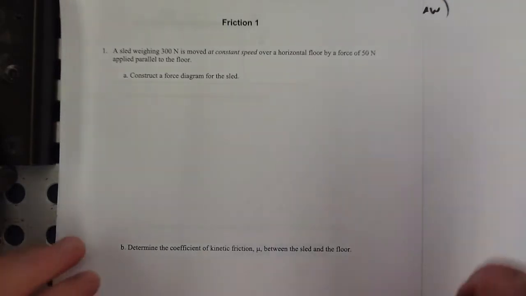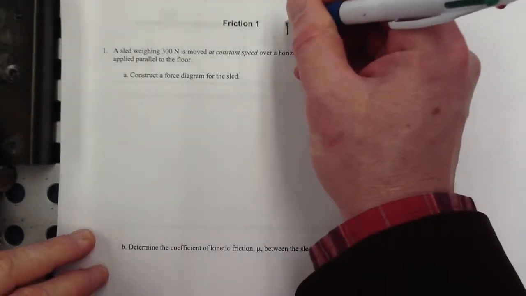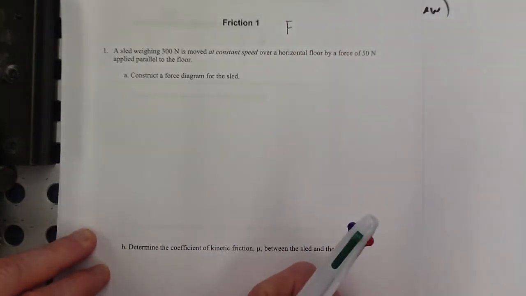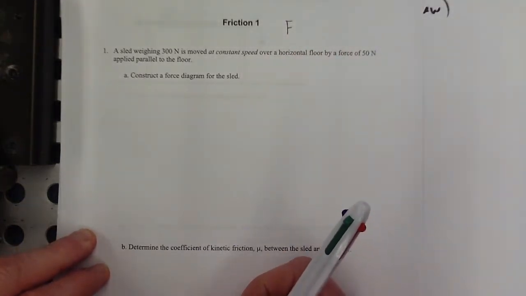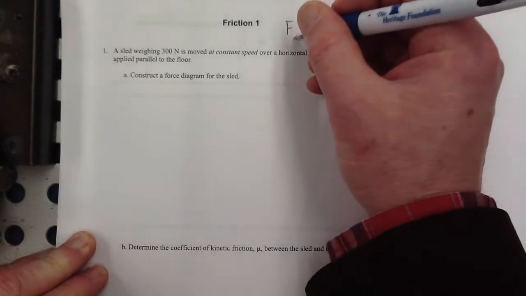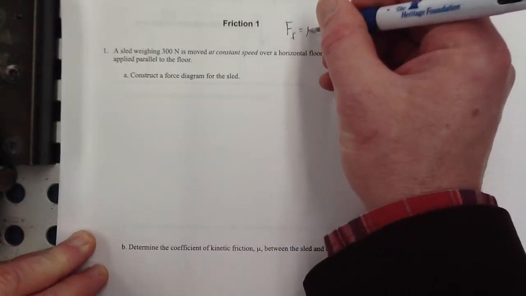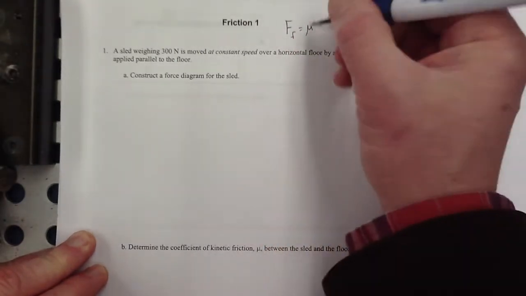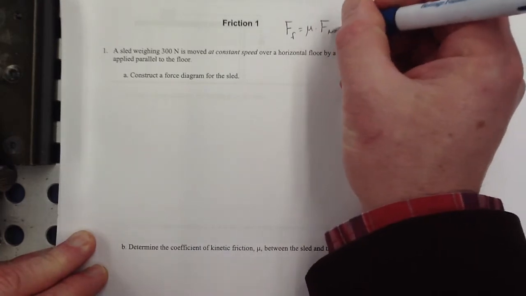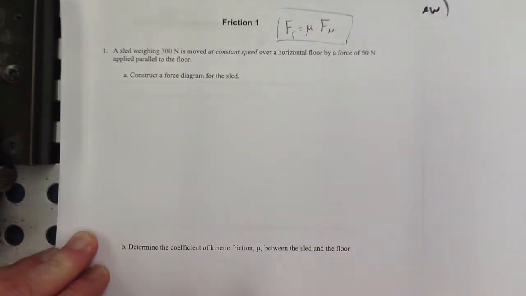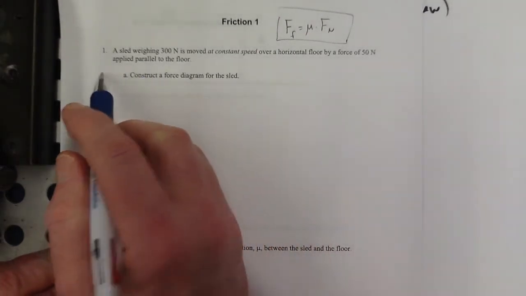What we have added now to what we know about unbalanced forces and finding accelerations is that the force of friction is equal to this coefficient of friction, mu, times the normal force. So I'm just going to write that equation right here. Definitely going to use that. Okay, so let's see what we got here.